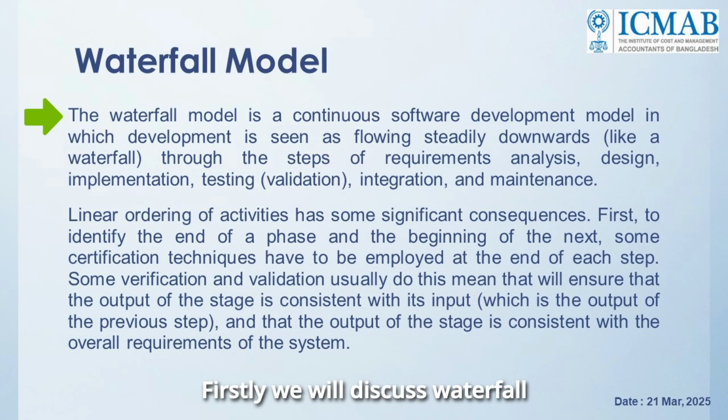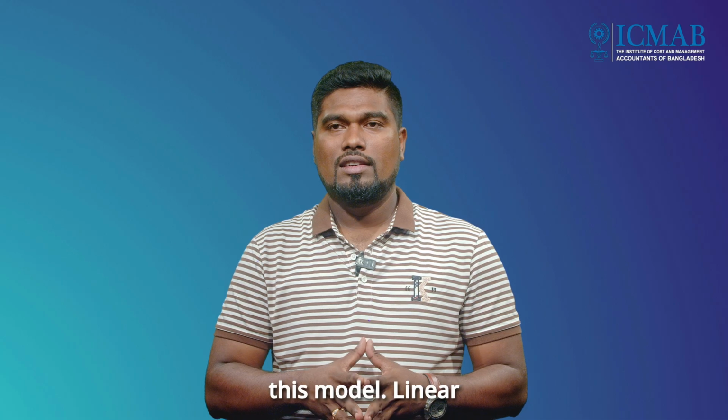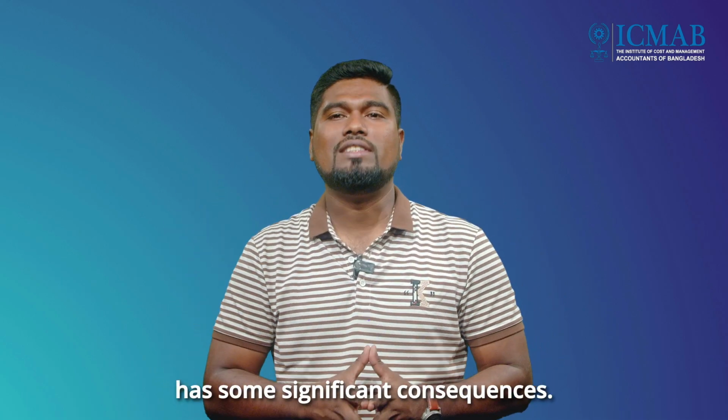Firstly, we will discuss the waterfall model. This waterfall model is a continuous software development model in which development is seen as flowing steadily downwards like a waterfall. The stages of requirements analysis, design, implementation, testing, validation, integration and maintenance are all part of this model. Linear ordering of activities has some significant consequences.